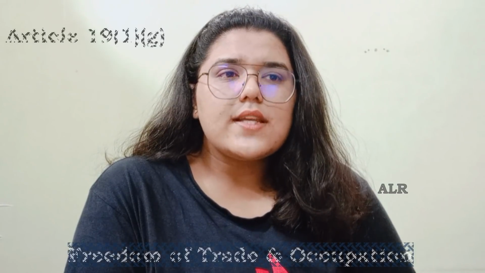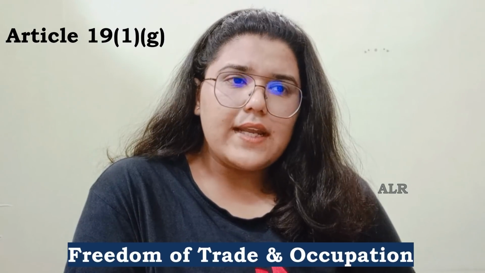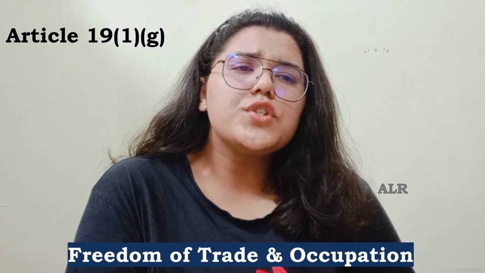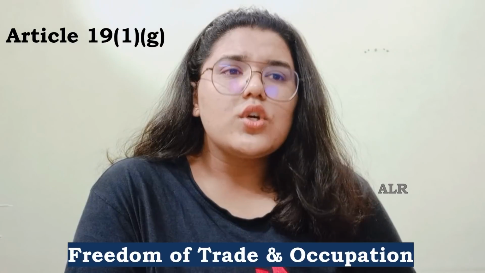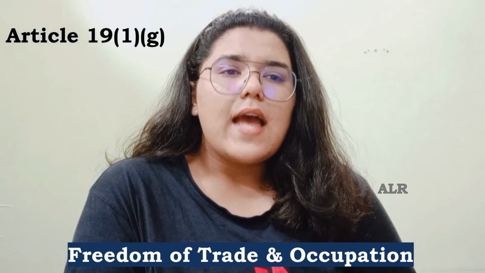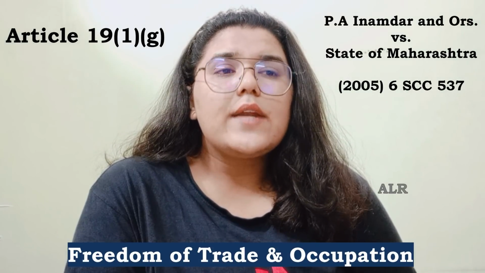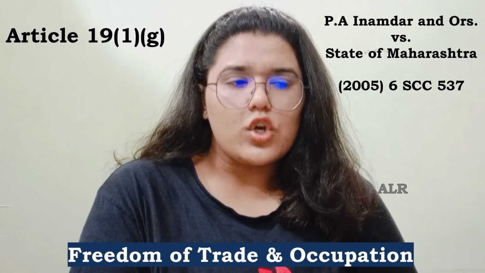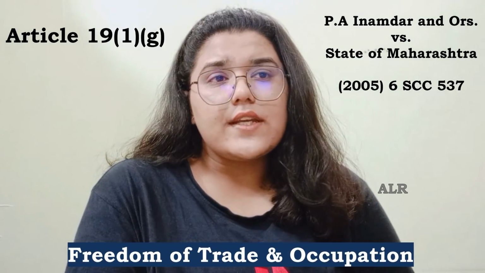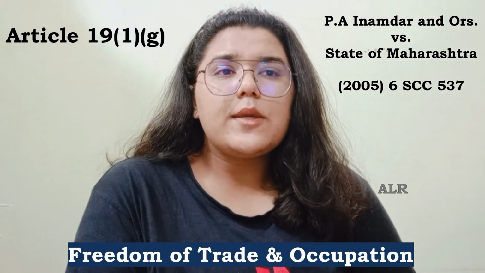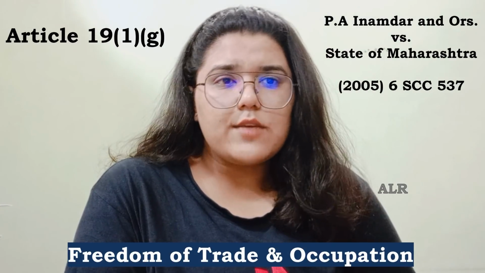The last subclause, that is Subclause G of Clause 1 of Article 19, is freedom of trade and occupation. The Constitution of India guarantees each of its citizens the right to do trade, occupation or business anywhere in the country. And thus, in the landmark case of P.A. Inamdar versus State of Maharashtra, it was held that education is an occupation. Also, the fundamental rights under this clause can be restricted in the following ways. Number 1 being imposing reasonable restrictions in the interest of the general public, and number 2 by state monopoly.